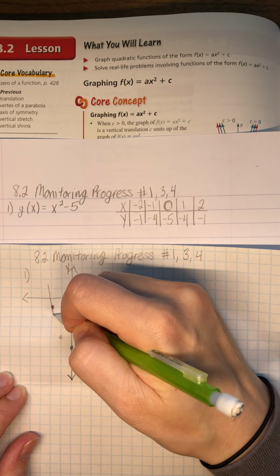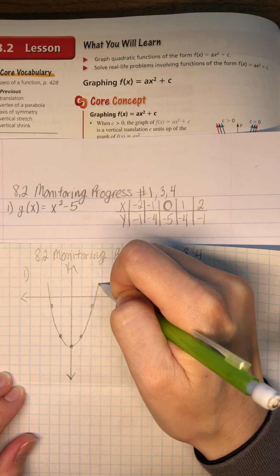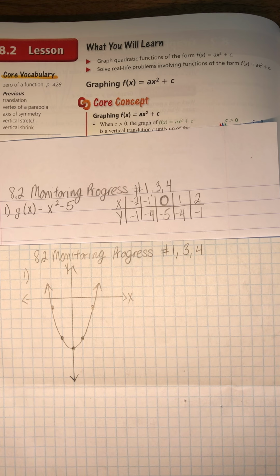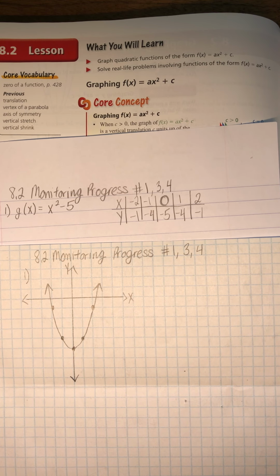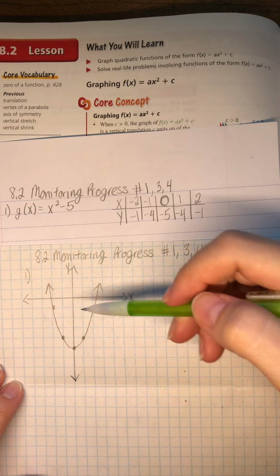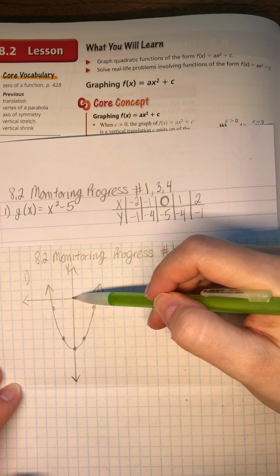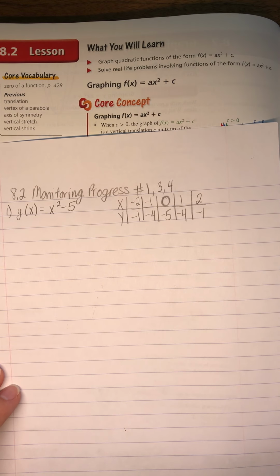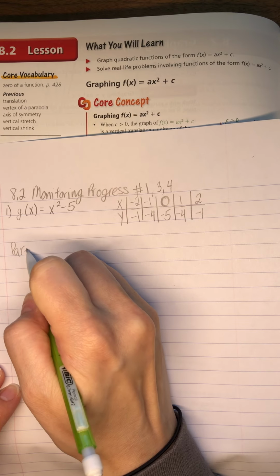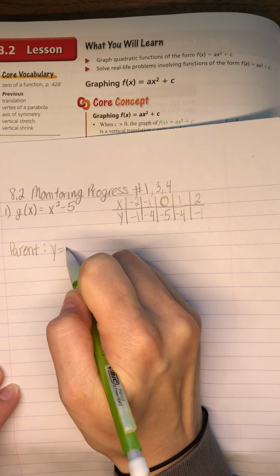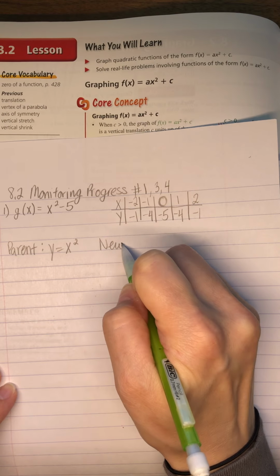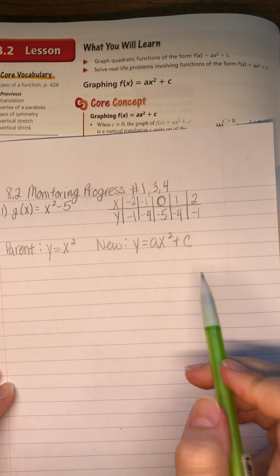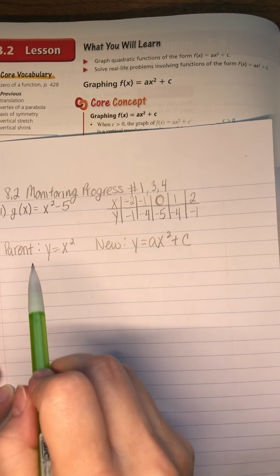And we're going to connect these points with a smooth curve and it forms this symmetric parabola, and I put arrows on both ends. Okay, now I want to compare this graph to the parent function. Our parent function I don't have on here, but it normally has a vertex at 0, 0. So if I look back at the equation, there is no a value here. Remember that your parent function is y equals x squared, and our new function that we're working with is y equals ax squared plus c. So this equation doesn't have an a, or really the a is 1.